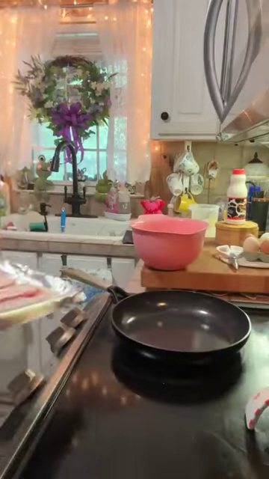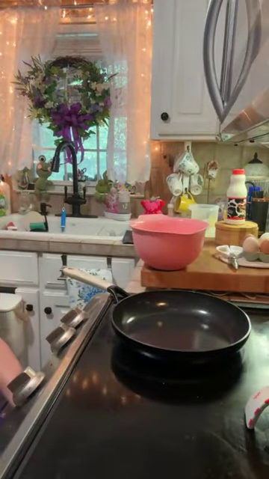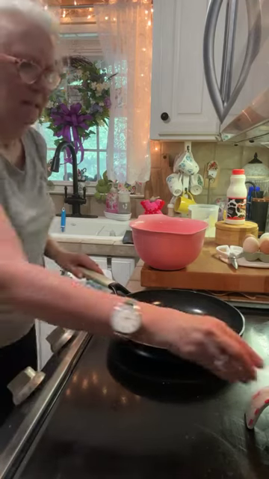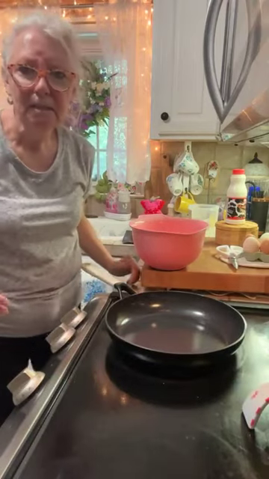All right, I'm gonna pop this in the oven. I've got my oven preheated. And we're just gonna have a little breakfast tonight.